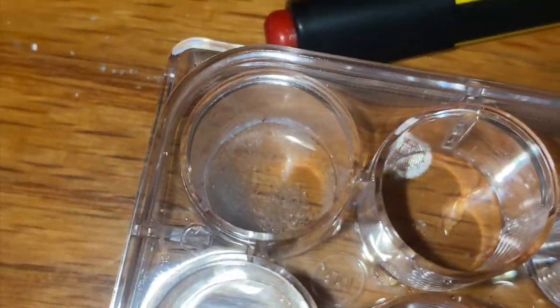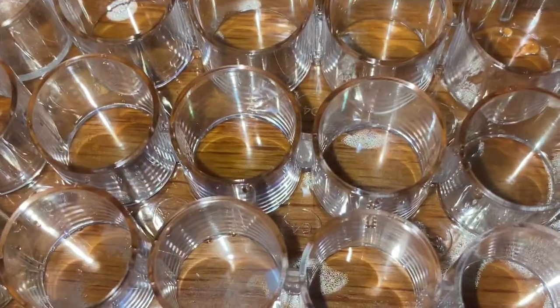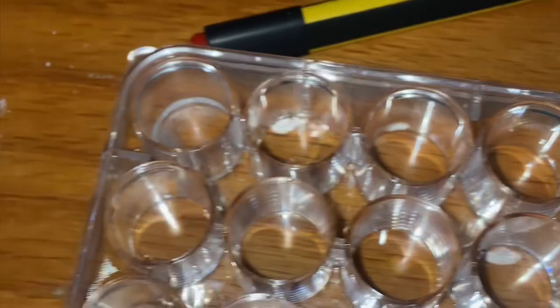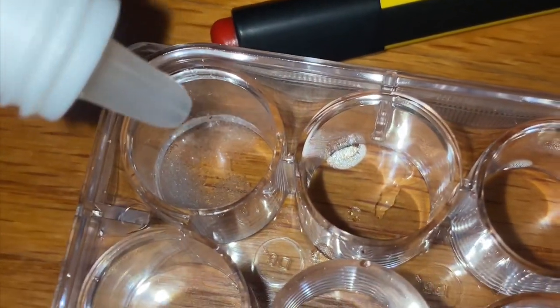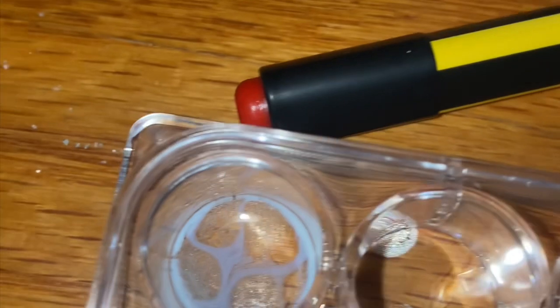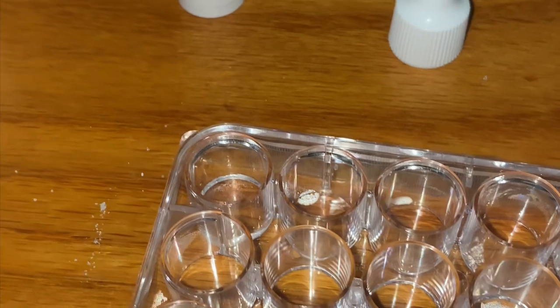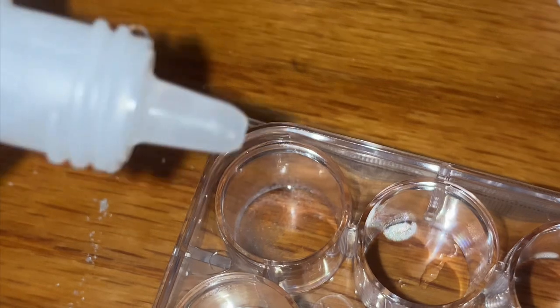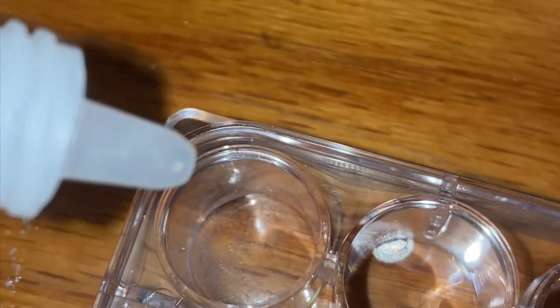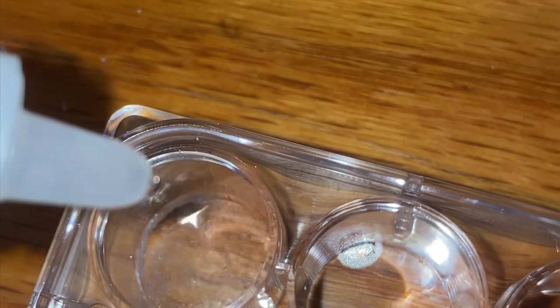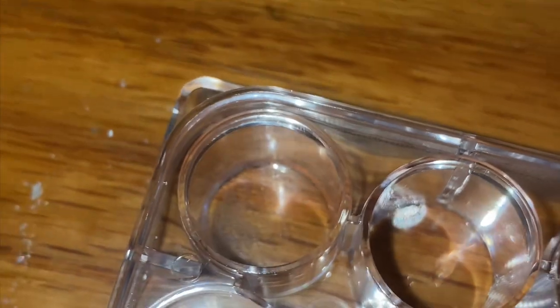Like the previous experiment, we add 1 drop of silver nitrate. And see what chemical reaction it does. Add 2 drops of hydrochloric acid. So right now it looks like salty water. So let's see what it turns into. 2 drops. And it doesn't seem to be doing anything.